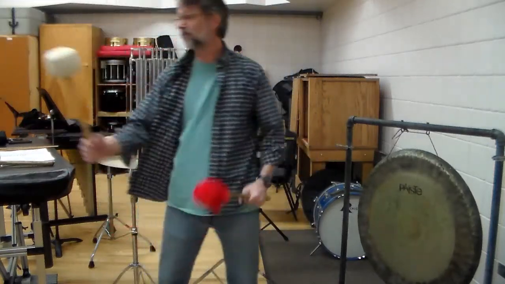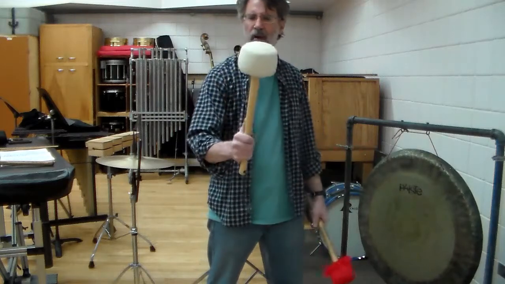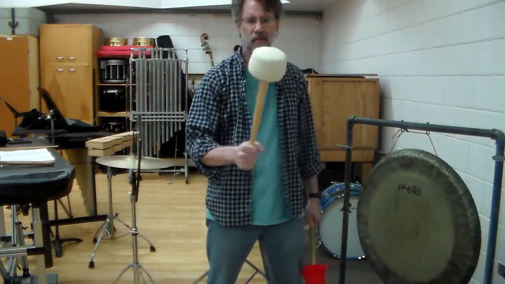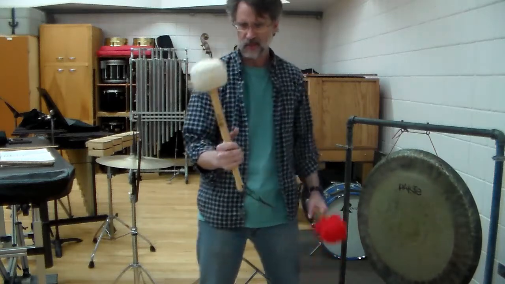This other one is similar. I don't know what's inside of here, maybe 2 hockey pucks. Again, nice and heavy. People experiment with different things, but you want something that's really, really heavy, okay?